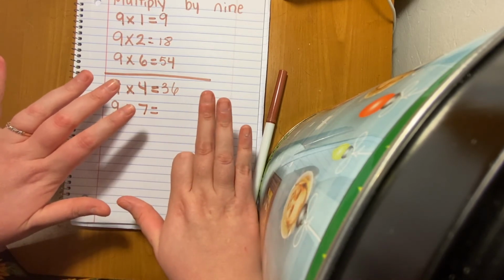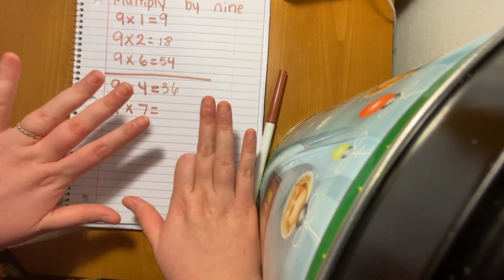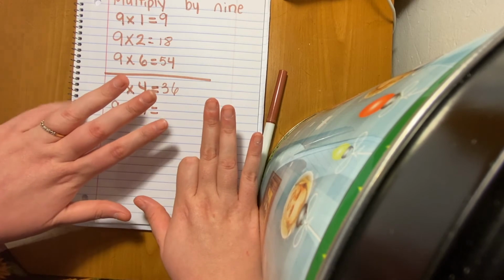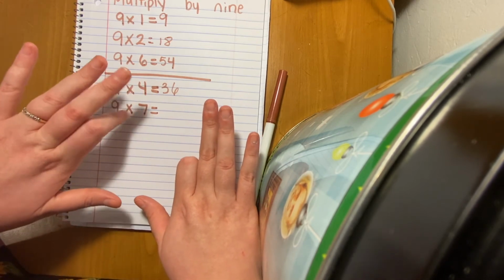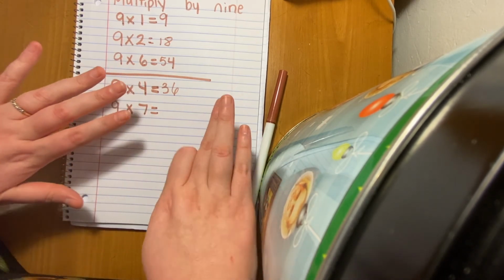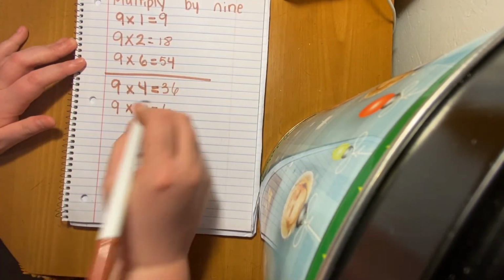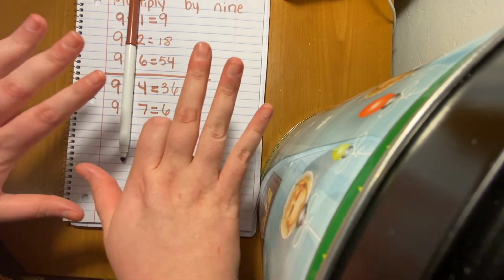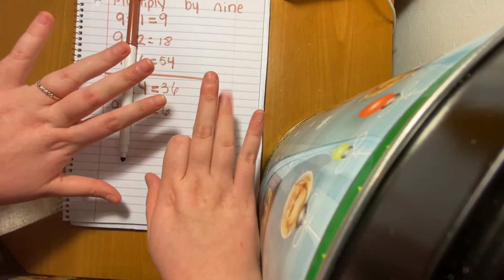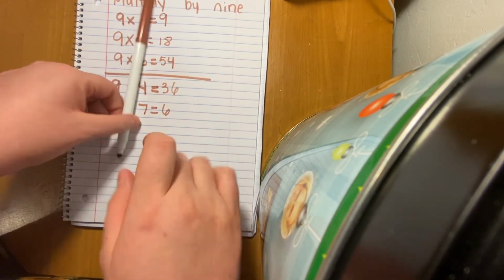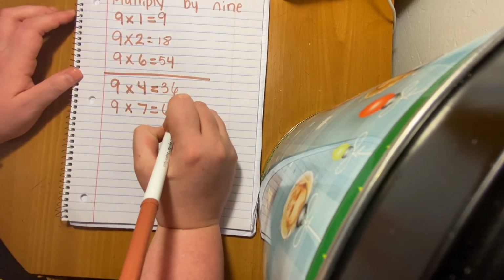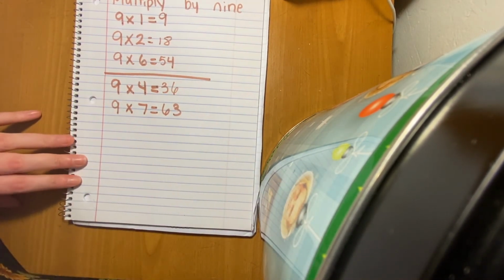We're going to put our 7th finger down. So let's see how many we have in our tens place. 1, 2, 3, 4, 5, 6. So we can go ahead and write the 6 here in our tens spot. See how many ones we have. 1, 2, 3. So 9 multiplied by 7 is 63.